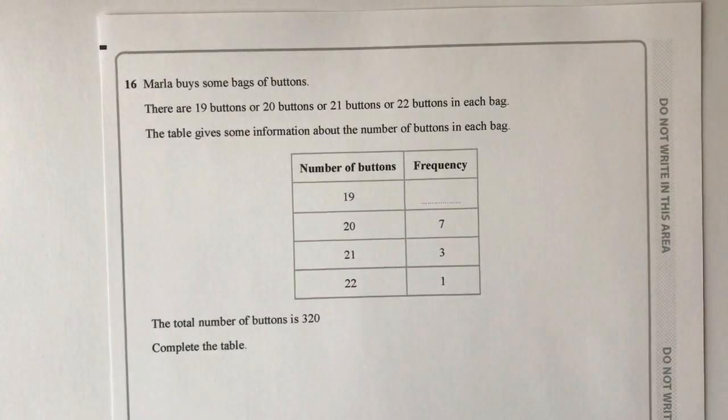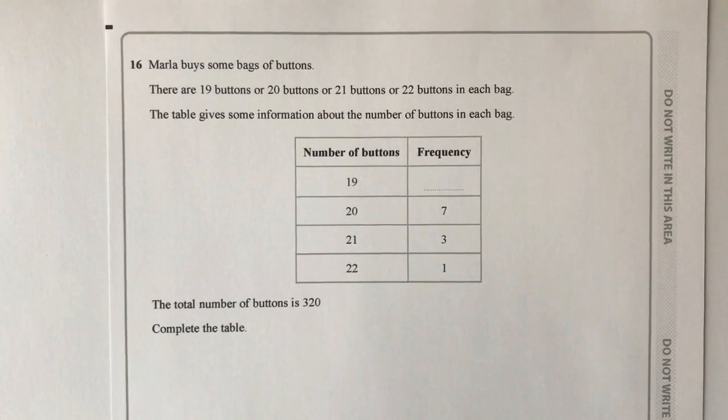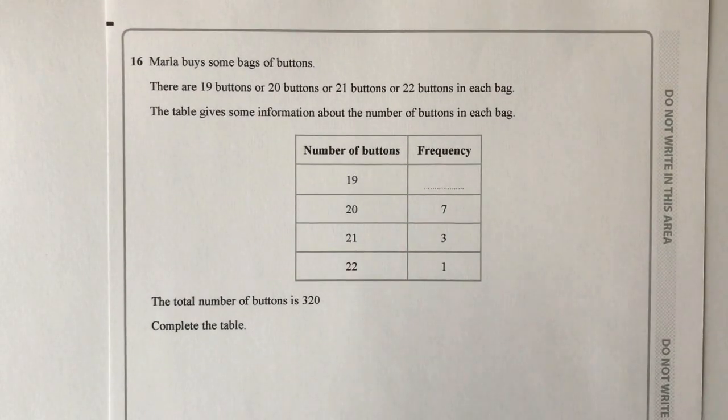Okay, let's have a look at the next question. This is question number 16. We're 8 minutes into the video. Please do stop, have a go at this particular question, and then compare your solution. Okay, so Marla buys some bags of buttons. There's 19 buttons, or 20 buttons, or 21 or 22 buttons. Okay, a table gives some information.